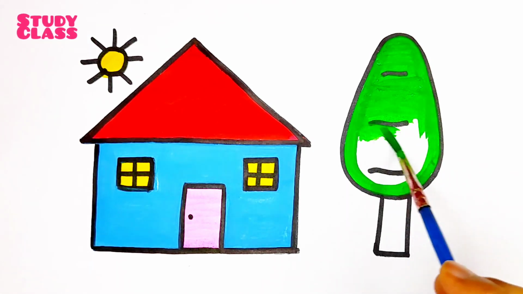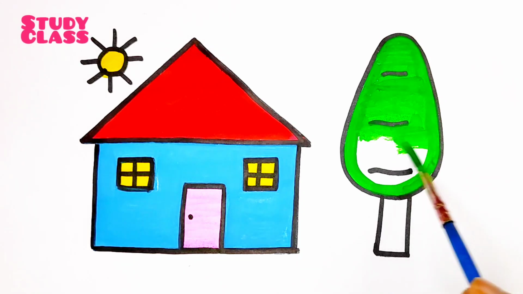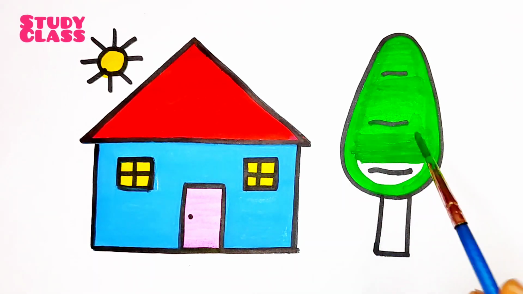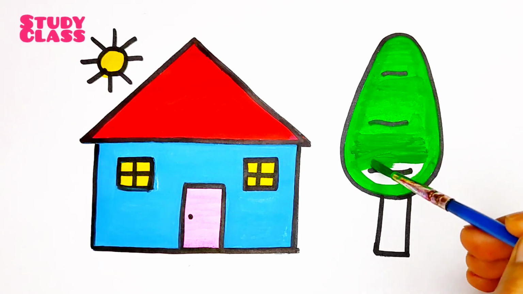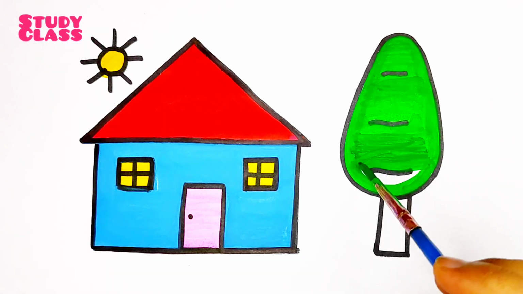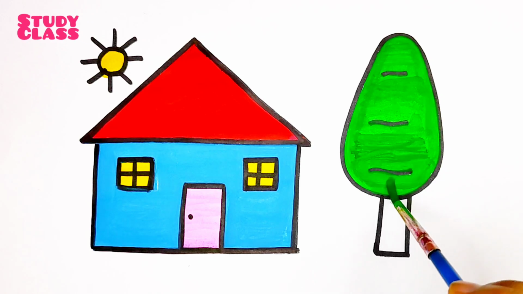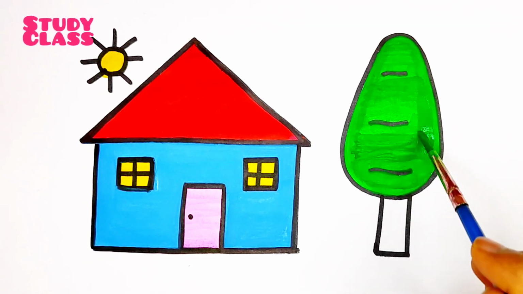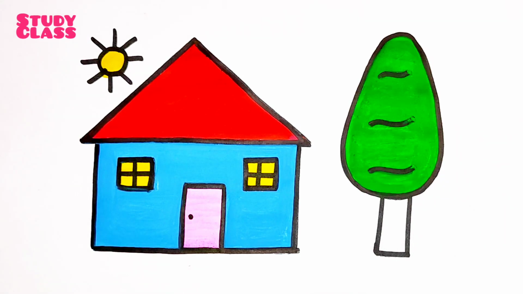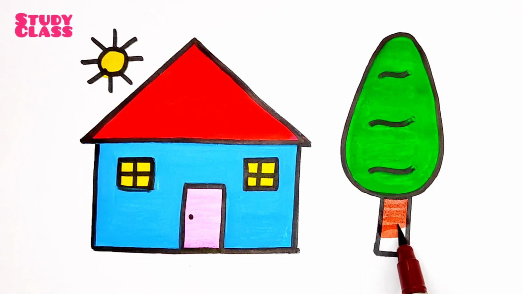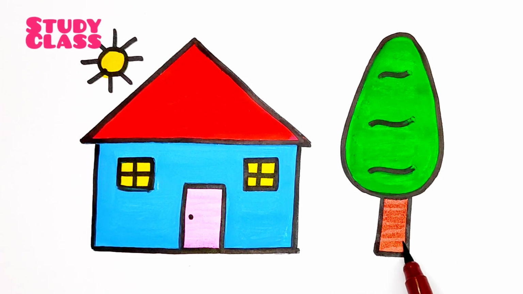Green color. This is brown color. Now, our drawing is completed.